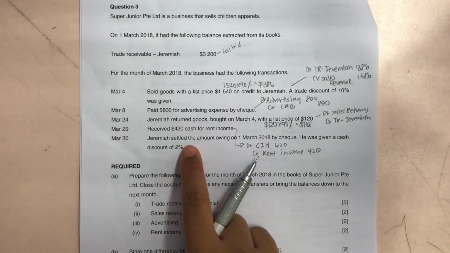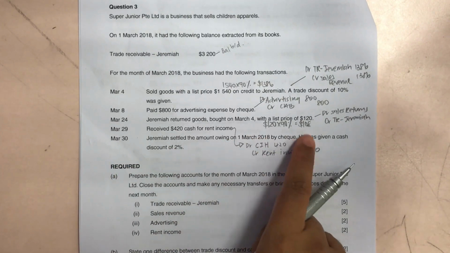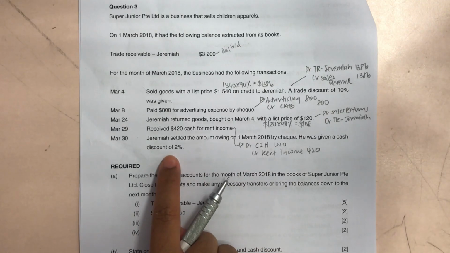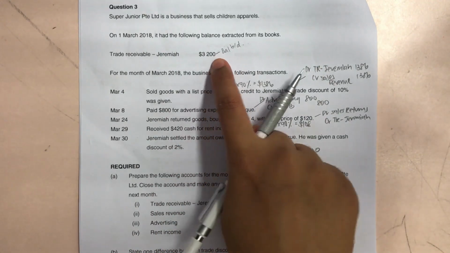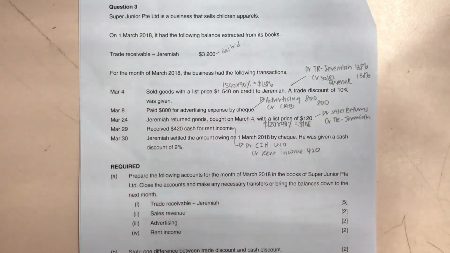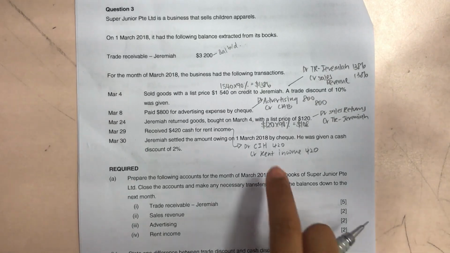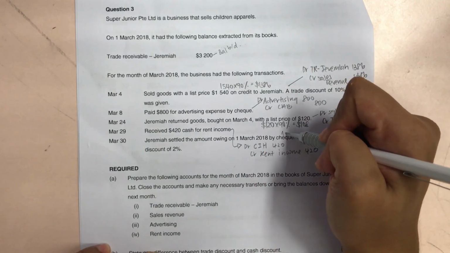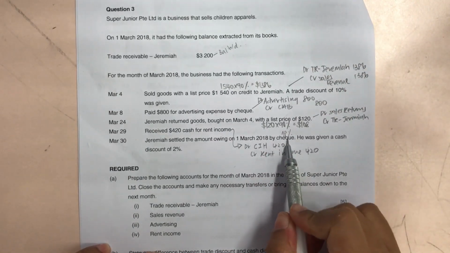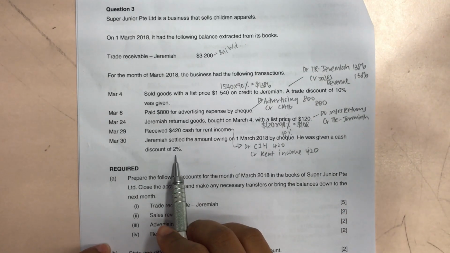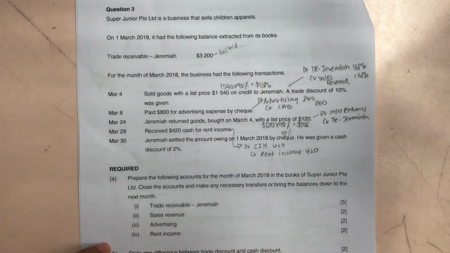Last one, Jeremiah settled the amount owing on 1st March. He was given a cash discount of 2%. So he owes us $3,200, but he's not paying us $3,200 because we gave him a 2% discount. So he is only going to pay us 98%. The other 2% is what we call a discount allowed, because we allow a discount.